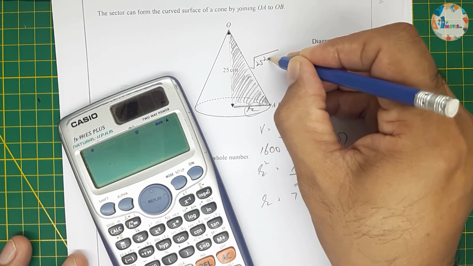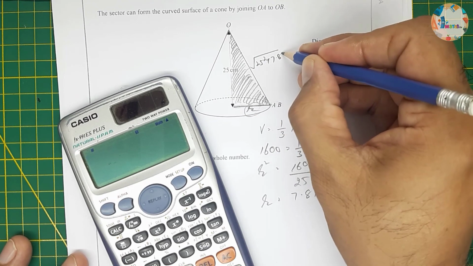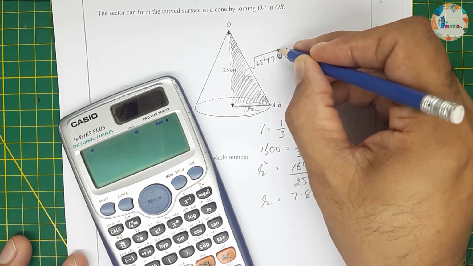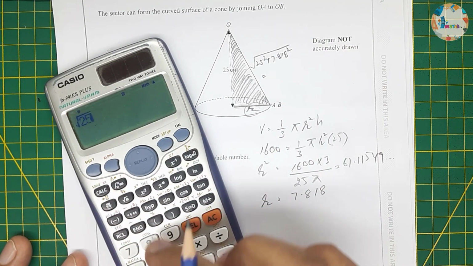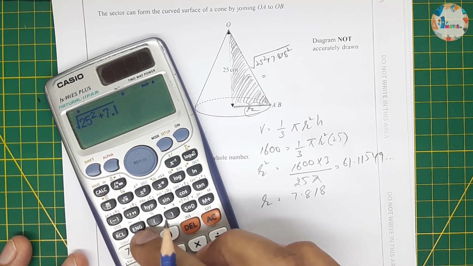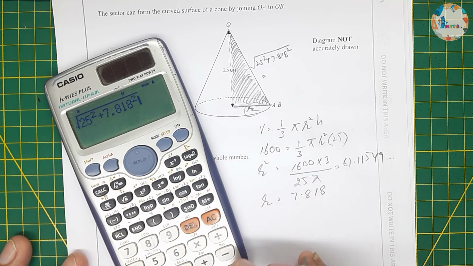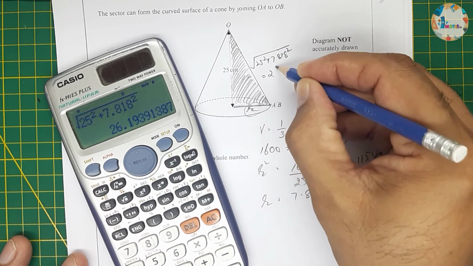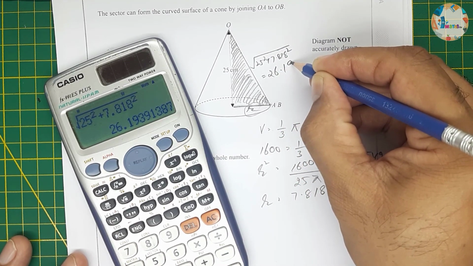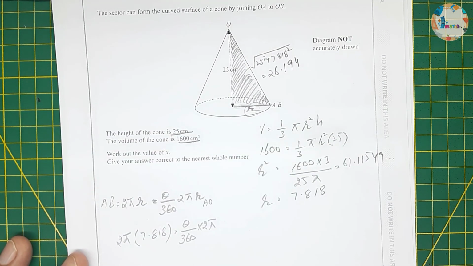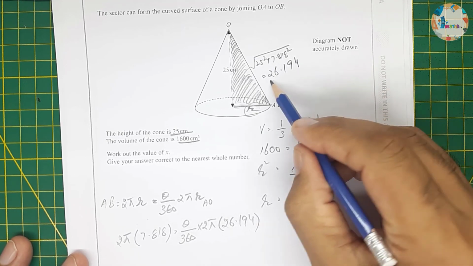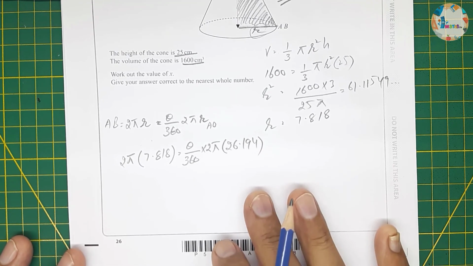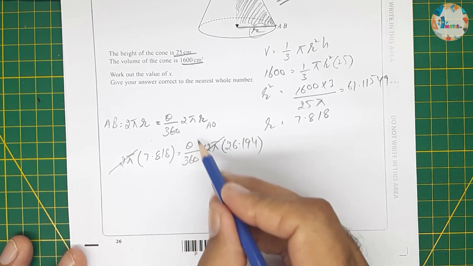So 25 square plus 7.818 square, and root, this value will be equal to, we'll check this, under root of 25 square plus 7.818 square is equal to 26.194. So we can use this value 26.194 over here. This is the value which we found by Pythagoras theorem, and now we can cancel these 2 pi's and we have to find theta.